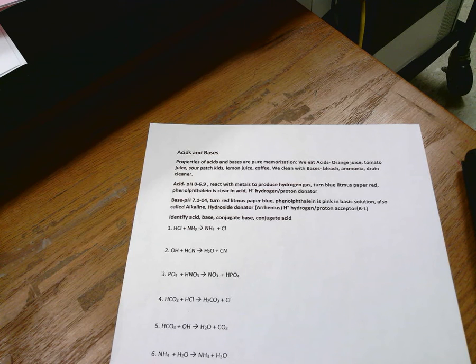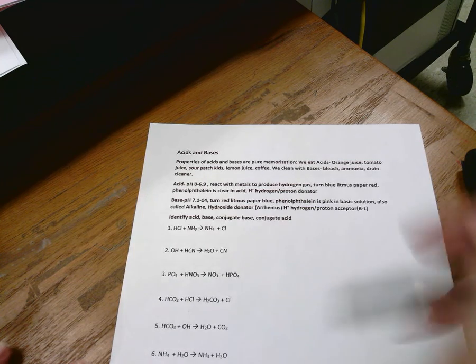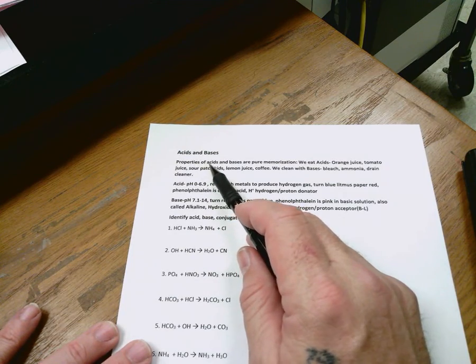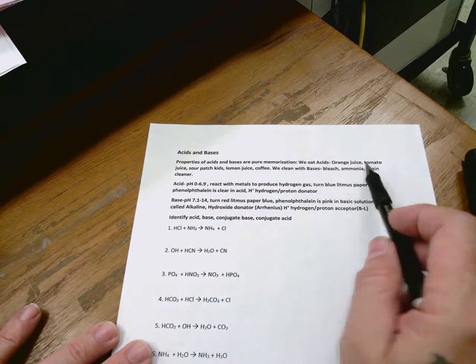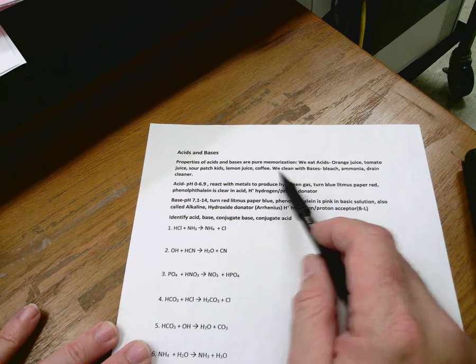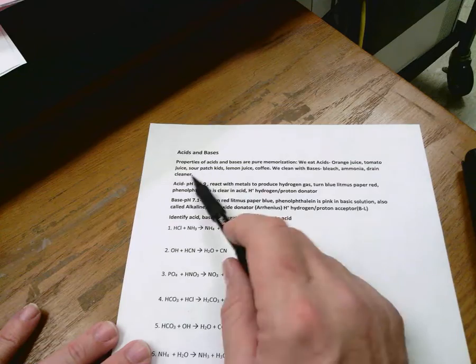All right, acids and bases mini lesson. Really, the only thing I need you to know is the properties, and these are simple memorization. You have to know that we eat acids: orange juice, tomato juice, Sour Patch Kids, lemon juice, coffee. Those are all acids. We clean with bases: bleach, ammonia, drain cleaner.